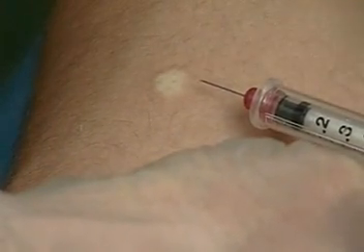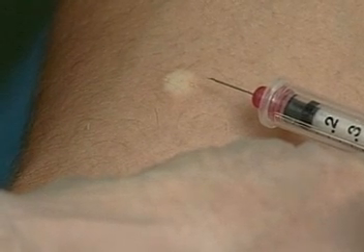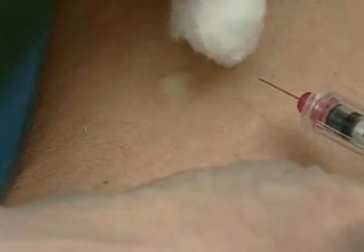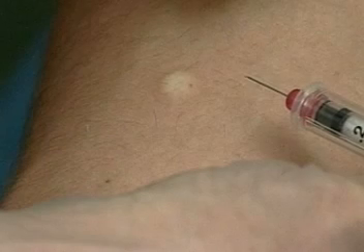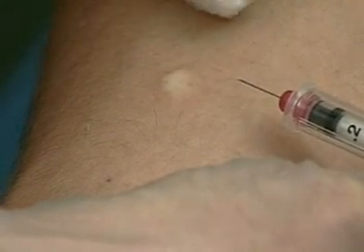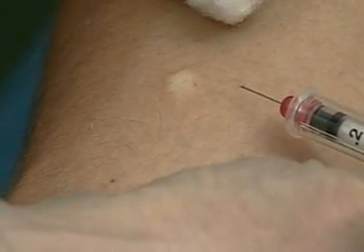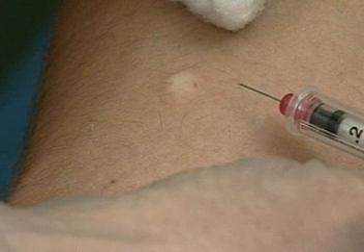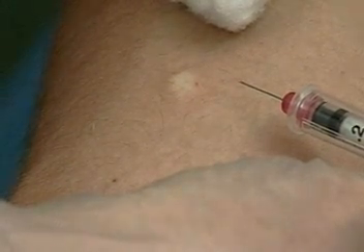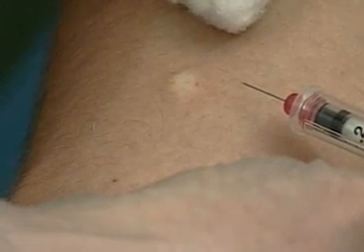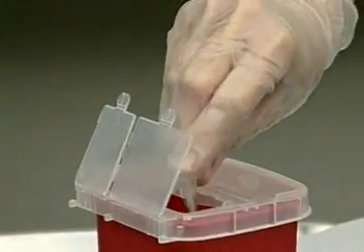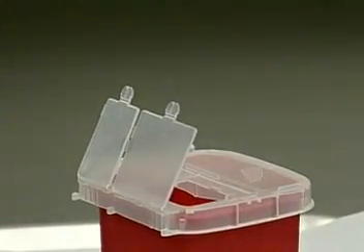Withdraw the needle quickly and smoothly at the same angle that it was inserted. Blot gently with a cotton ball if necessary. Do not massage the site. Massaging can disperse the agent into underlying tissue layers or out through the injection site. Immediately dispose of the safety needle and syringe in a sharps container.